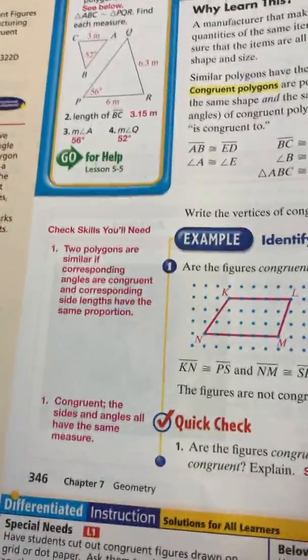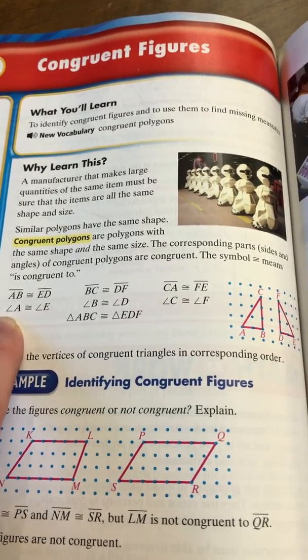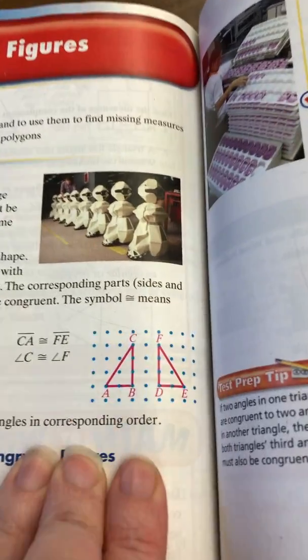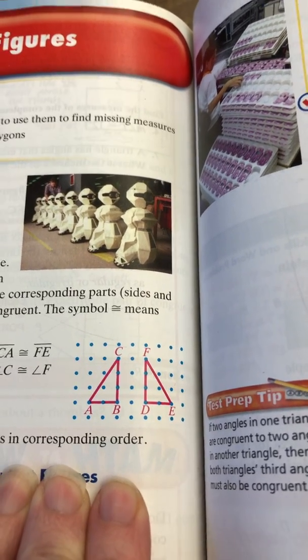I'm on 346 today. You can also do it by angle. Angle A is going to be the same as angle E. Angle B is the same as angle D. Angle C is the same as angle F.